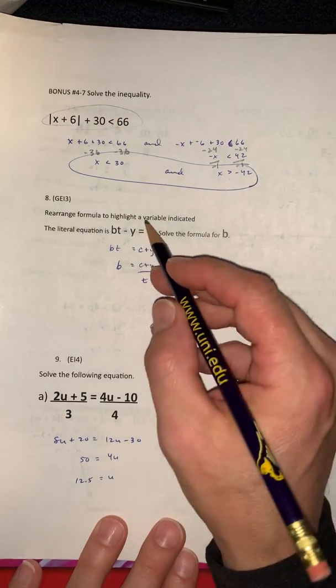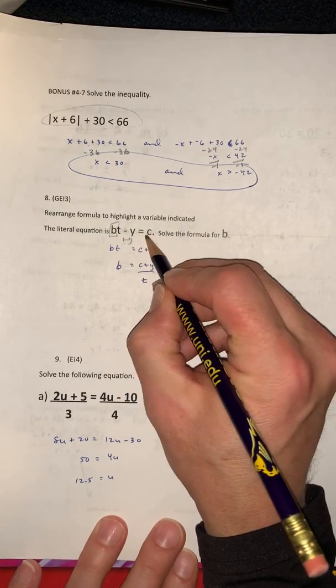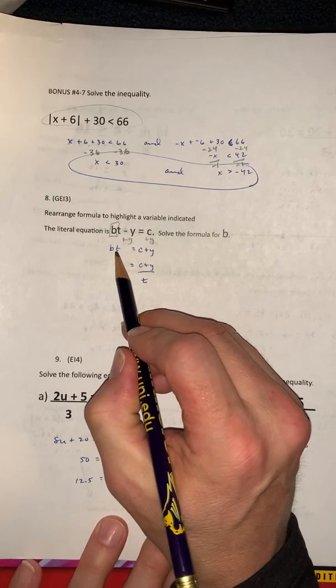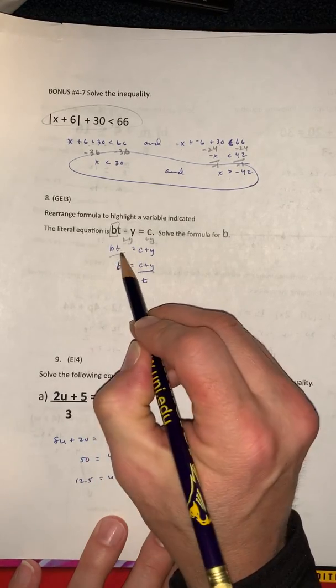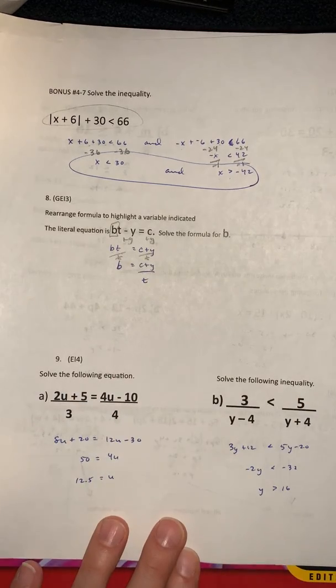In number 8, we're solving for b. So I'm going to add y to both sides to start with. That leaves me with b multiplied by t. So I'm going to divide both sides by t, and I end up with b is equal to c plus y all over t.